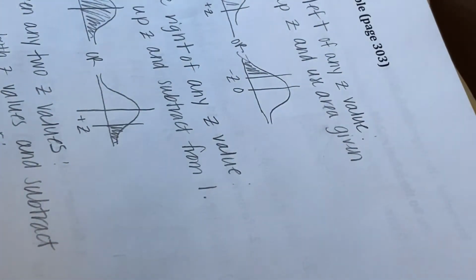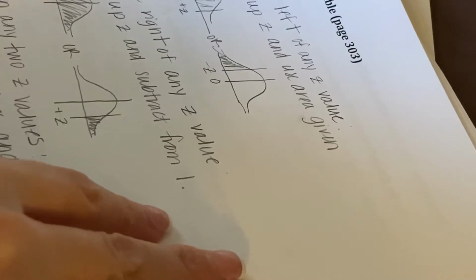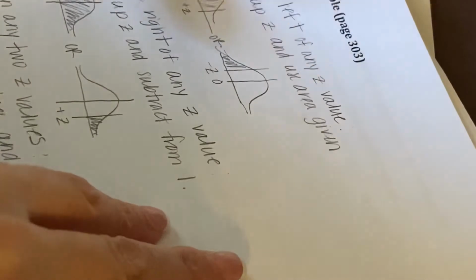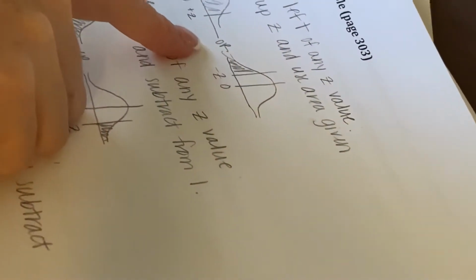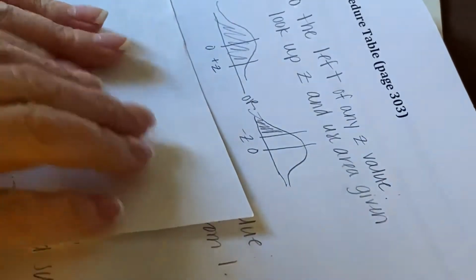Next one is your procedure table. This was on page 303. There are three different versions of how you're going to find the area under your curve, and this is very nice because it tells you exactly what to do. If you need to find the area under the curve to the left of any z-value, you're going to look up your z-value and then use that area given. Anything to the left of your given z-value, you just look up in your table, and that's going to be your area.